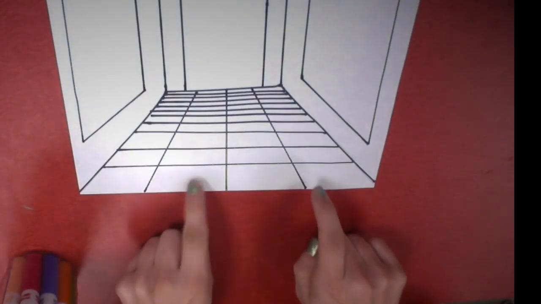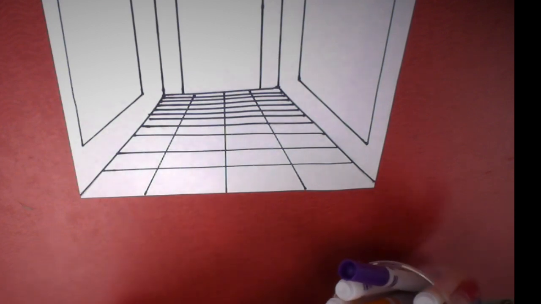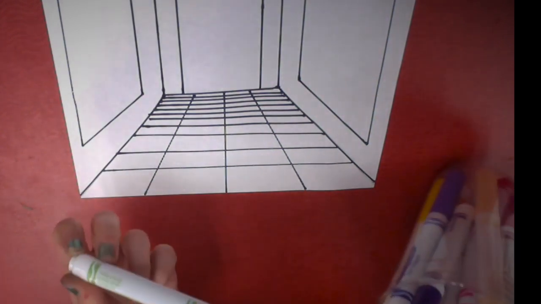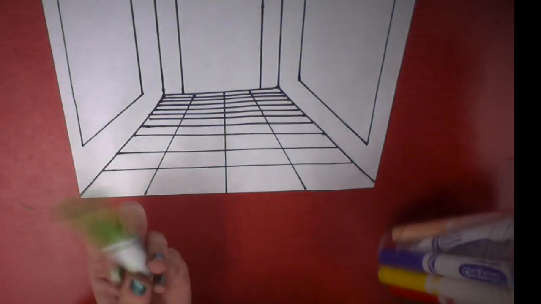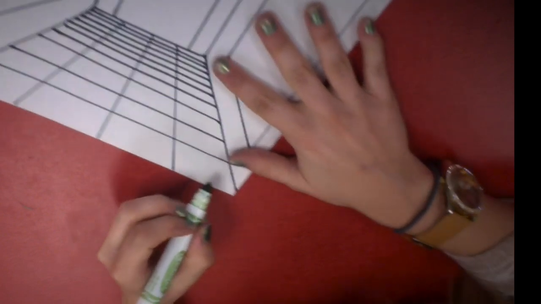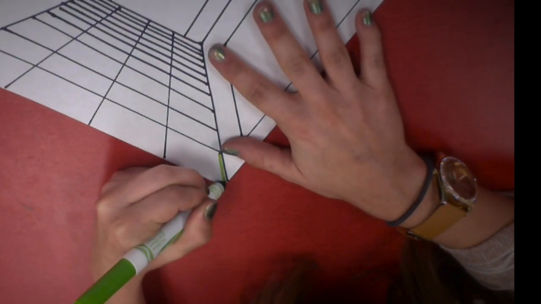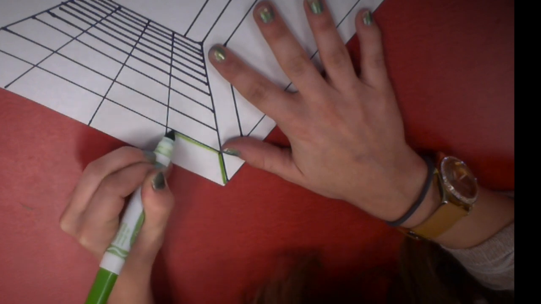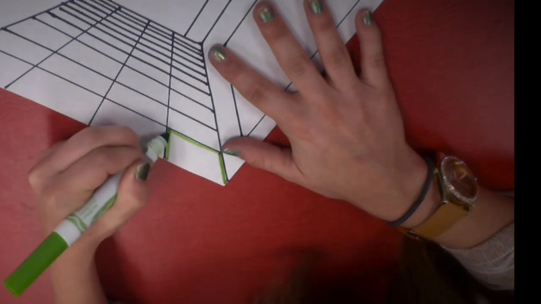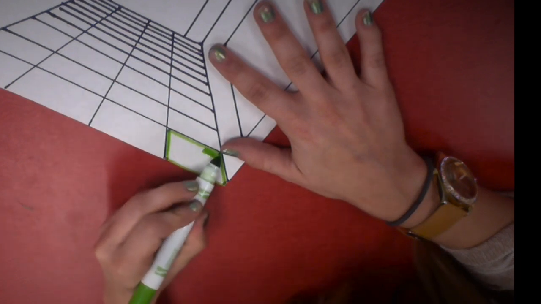We're going to do a cool checkerboard pattern to show the tiles. I'm going to use 2 colors. I actually like to have a little white in my bedroom, so I'm only going to use green and white. I like to, when I'm coloring, outline the edges first so I don't get outside the lines, but you can do it your way.